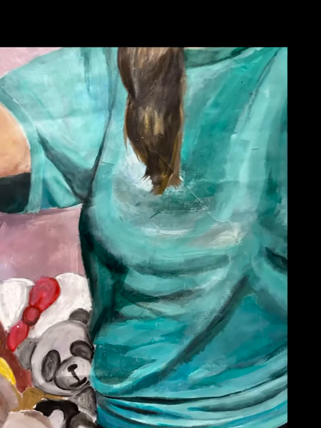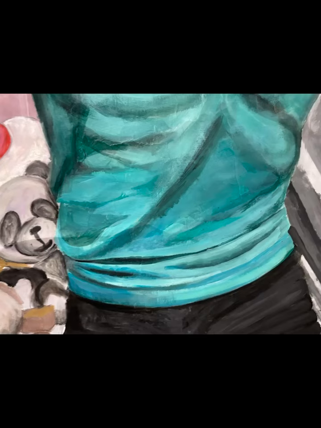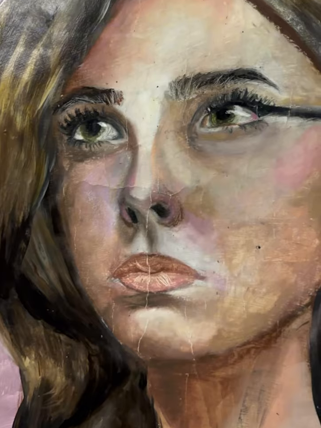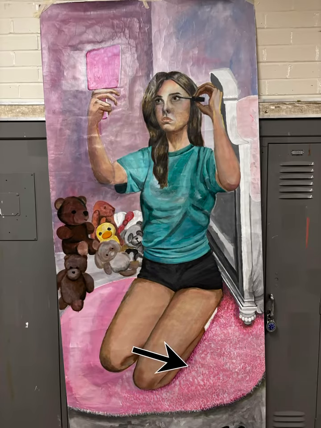Next, I moved on to finishing up my clothing folds and working on the face, which I did fully in oil pastels, so I could finish the figure and work on the background. My rug's texture was fairly plain, so I used oil pastels to mimic the texture.